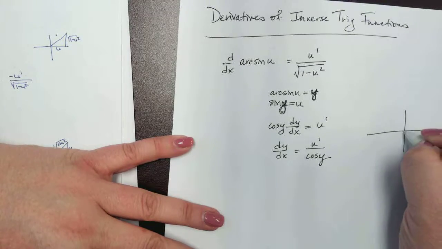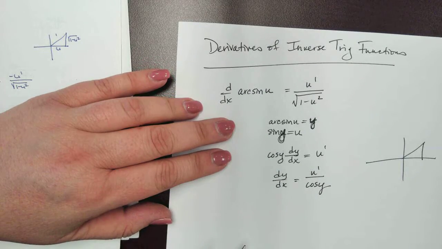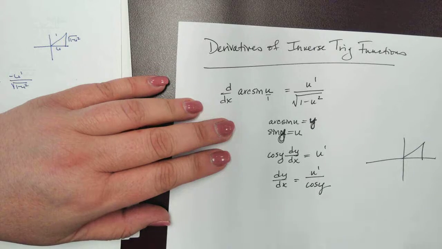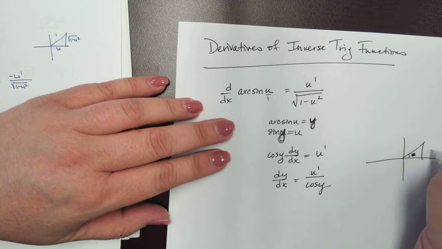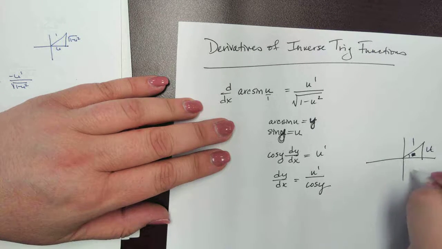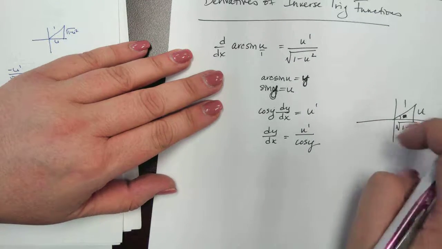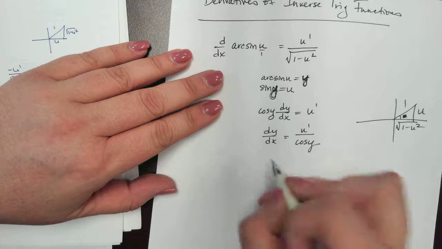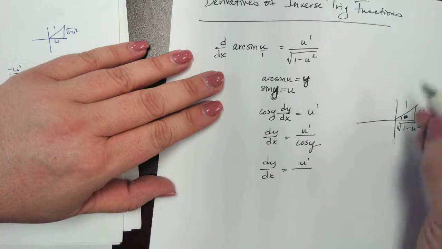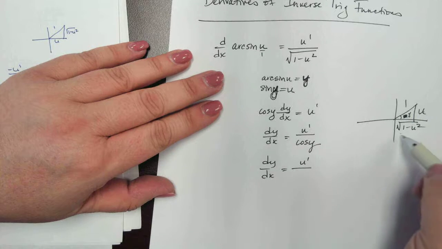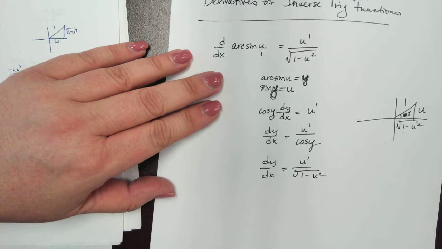If I draw a triangle, and I'm told arc sine of u, that's u over 1. That means the opposite is u, my hypotenuse is 1, and the adjacent is the square root of 1 minus u squared, using the Pythagorean theorem. So I can replace dy dx equals u prime over cosine y, and cosine y is adjacent over hypotenuse, or square root of 1 minus u squared over 1. So it's u prime over the square root of 1 minus u squared.